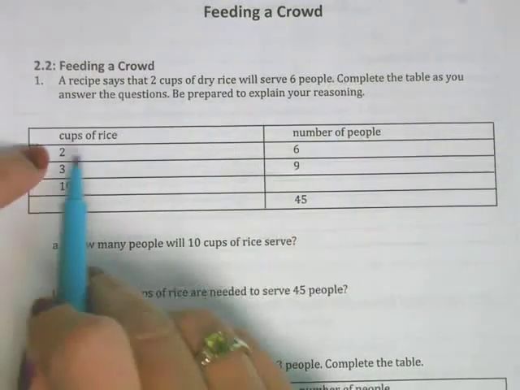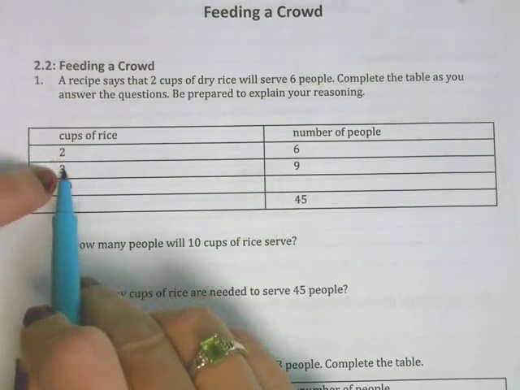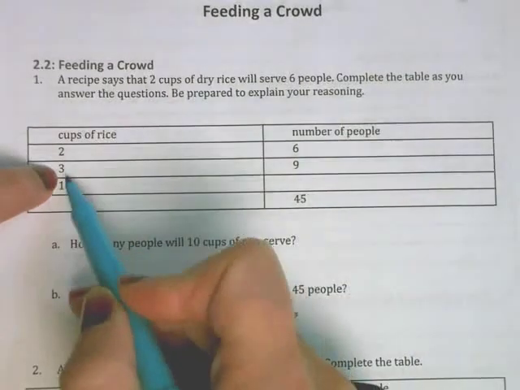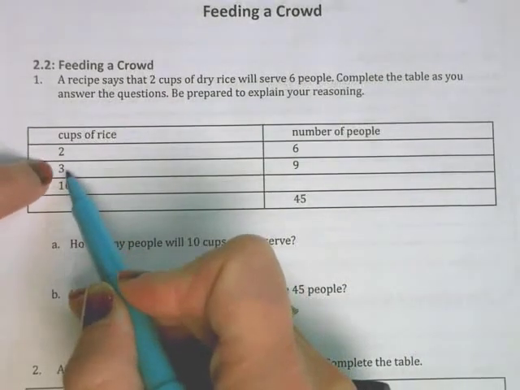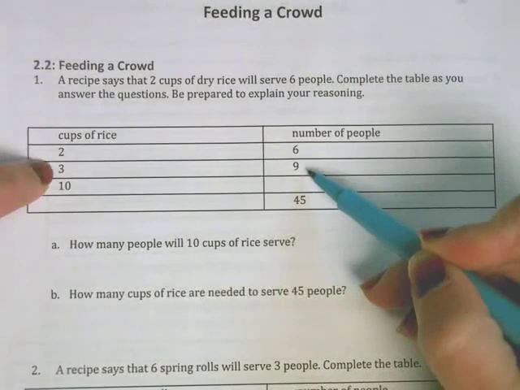What about the relationship here in this column? To go from 2 cups of rice to 3 cups of rice and 6 people to 9 people, can I add anything there? 2 plus 1 is 3. Is 6 plus 1 9? No. So there's no relationship where we can use addition for this.